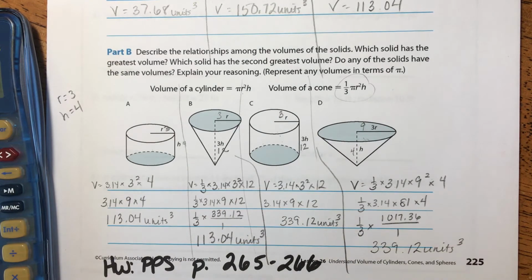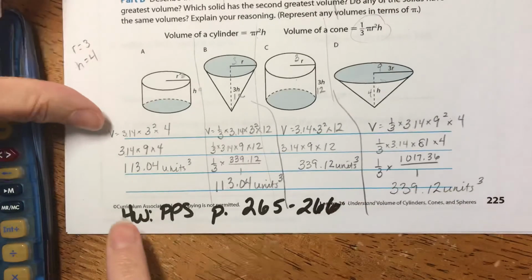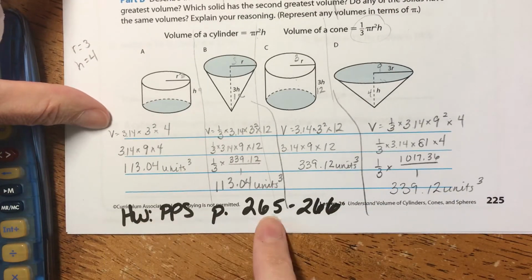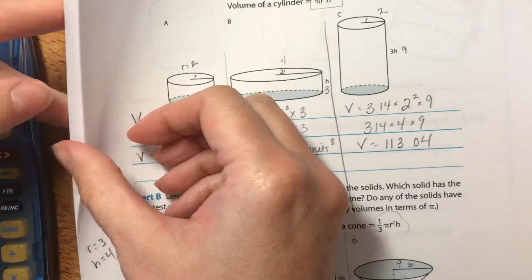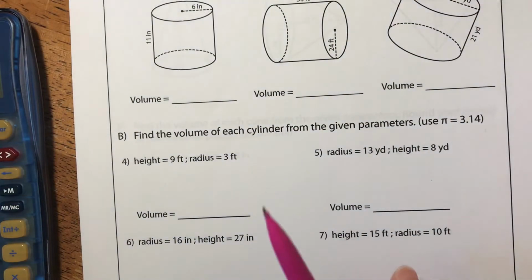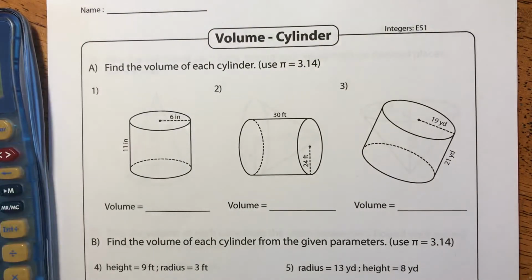Okay. Very good. All right, my friends. So let's try a couple. Now, if you'd like to do a little practice, 265, 266, we're going to do one of each because these are going to pop up. I'm going to use these on your quiz, okay?